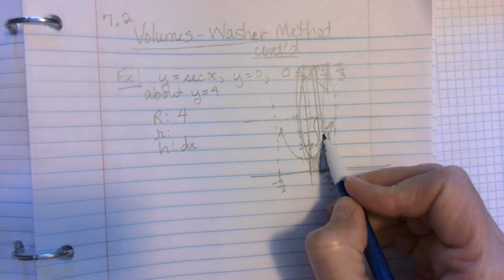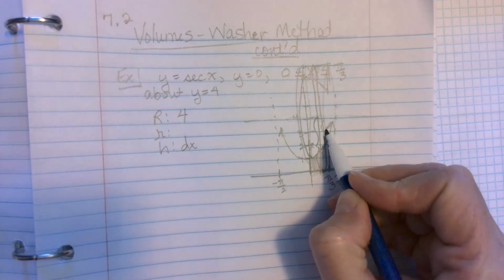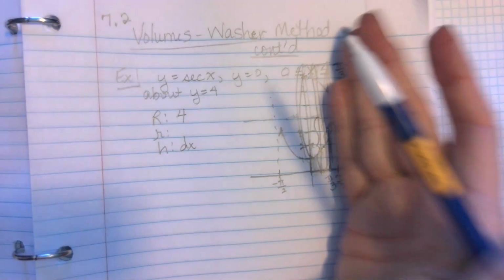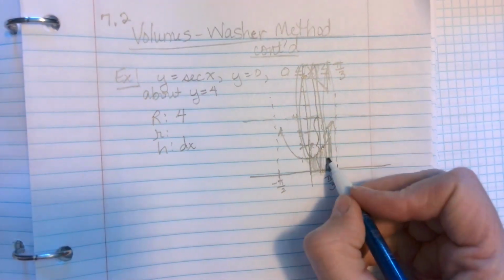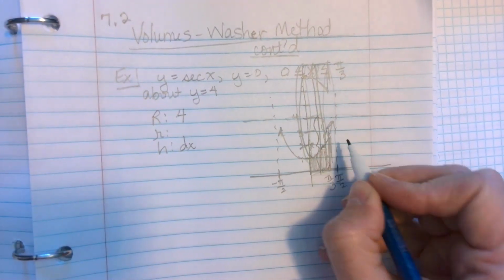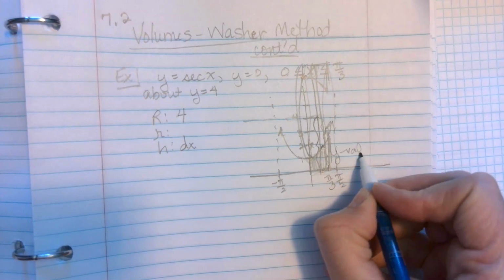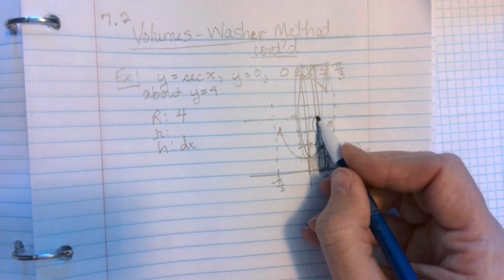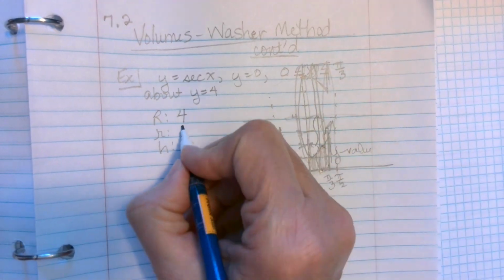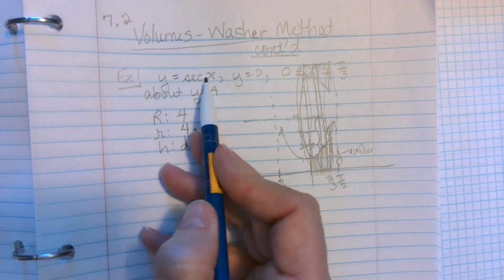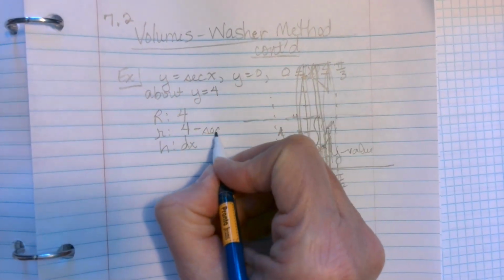But the little r is a changing value depending on where our little cross section, our little slice, is. From here to here, remember that point x, y, that length is the y value. But we need to get from 4 backwards down to the y value. So I'm going to say 4 minus the y value, which by the way is just the secant of x.